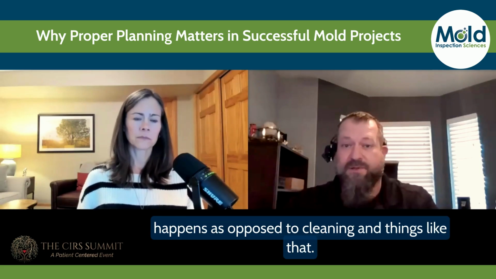What I mean by incorrect sequencing is, for example, if we're in the midst of remediation and we do our duct cleaning too soon, before the rest of the house is clean, we're potentially going to recontaminate the ducting, the HVAC system. Also, the big one is contents. When do we deal with contents? How do we deal with contents? The other big one that can really throw a wrench in the works is when reconstruction happens, as opposed to cleaning and things like that. So the proper sequencing of a project is truly imperative. It's something that has to be well thought out.